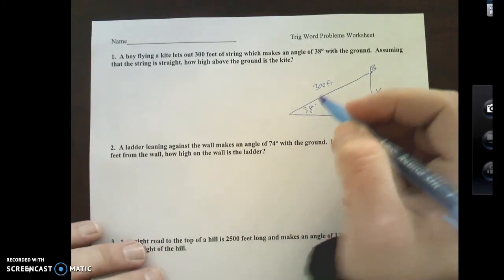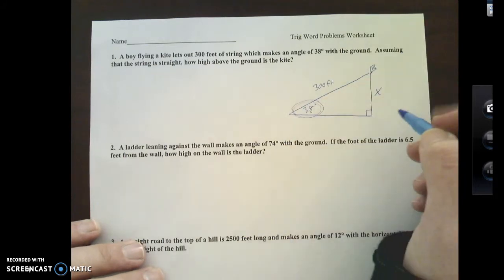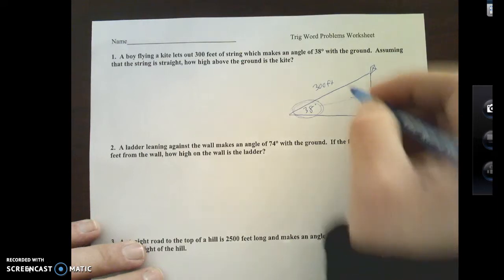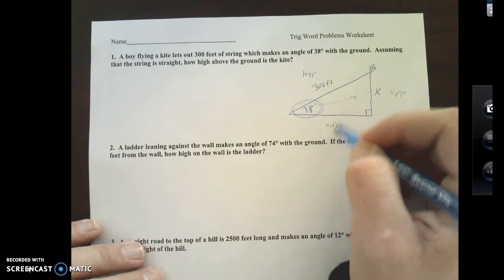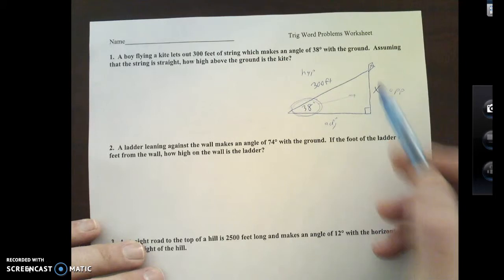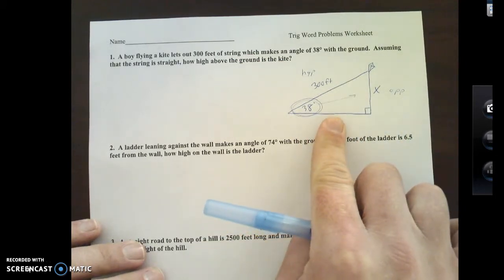We're going to solve the same procedure every time. Circle my angle, that's my reference angle. Across from it is my opposite. Across from 90 is my hypotenuse. And down here would be my adjacent. Now, you're looking at what the problem gives you. You're trying to find the height, my x, and they're giving you 300. So I'm going to cover this up.